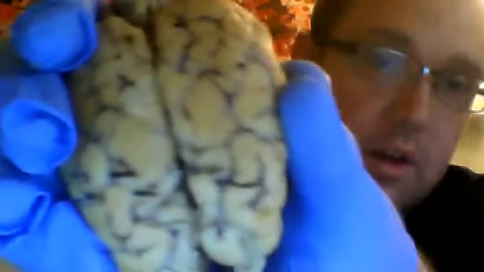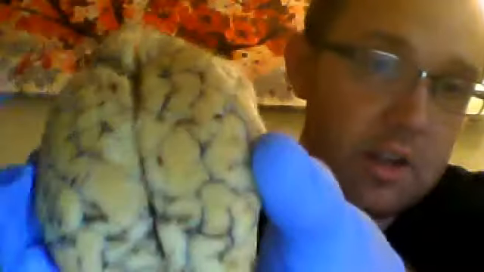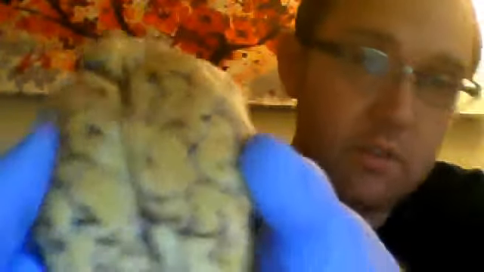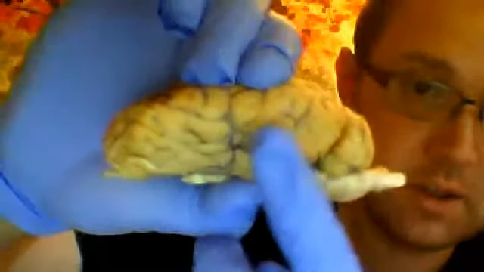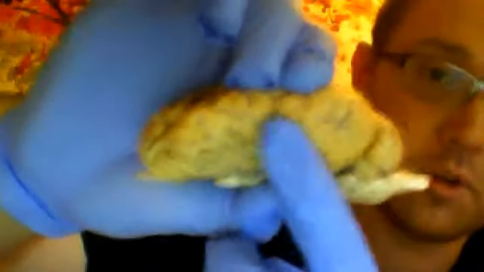On the parietal lobe, you have a separation on the sides, laterally, and this is what is separating the parietal lobe from the temporal lobe, which is over here on the side. Notice the temporal lobe here.